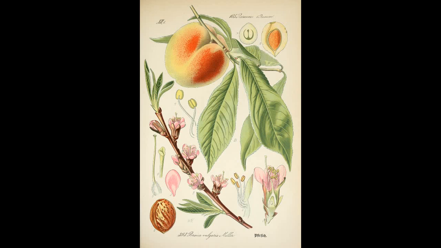Now, let's talk about the peach's closest living relatives. Prunus mira is considered the oldest progenitor species of the cultivated peach, but the direct ancestor to the peach is unclear, although Prunus cansuensis is closest in morphology when it comes to fruit, leaf, and bud traits.